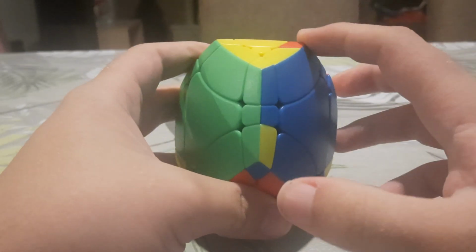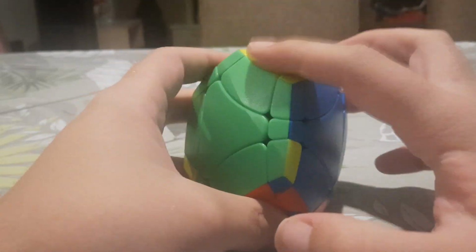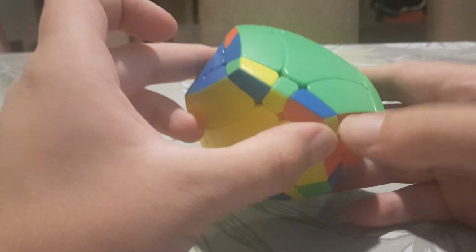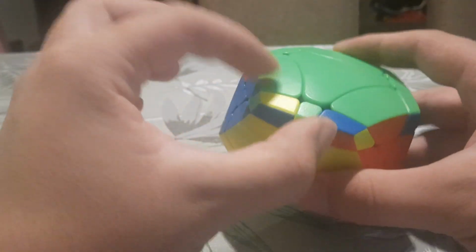So as you can see here, we solved that piece, we didn't solve that, unfortunately.